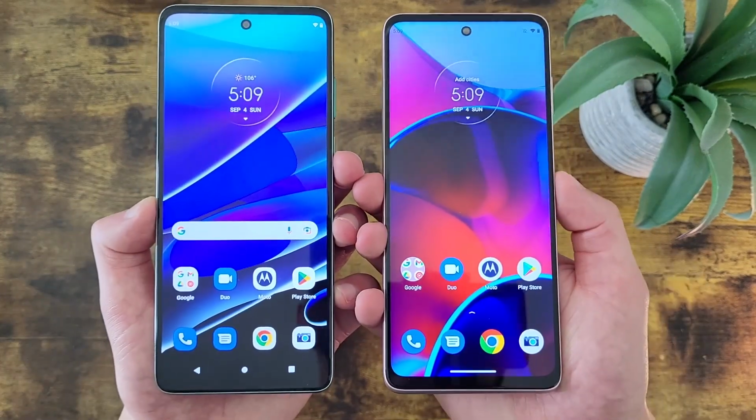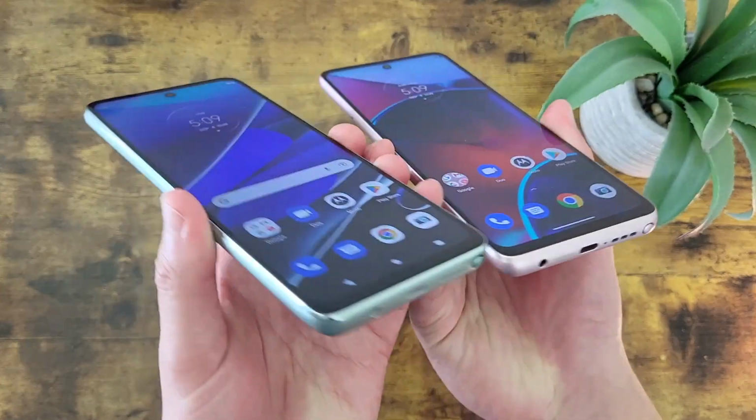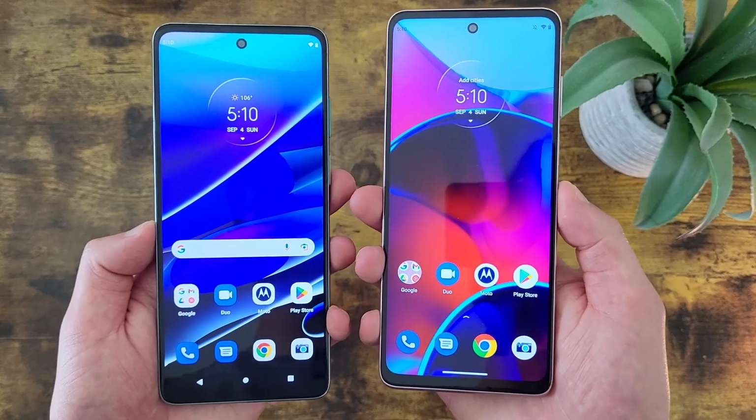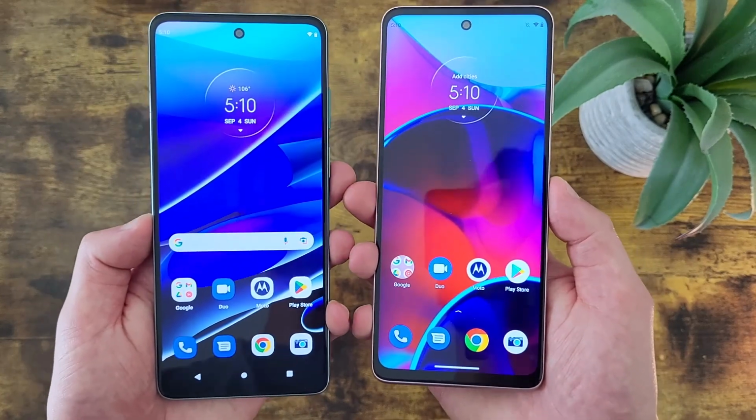Another thing I do want to point out is that for IPS LCD displays, the viewing angles are actually surprisingly decent. So if you're outside in the sun, for example, these phones might be a little bit easier to see than other phones with the same display technology.